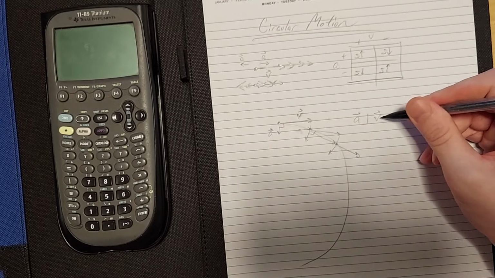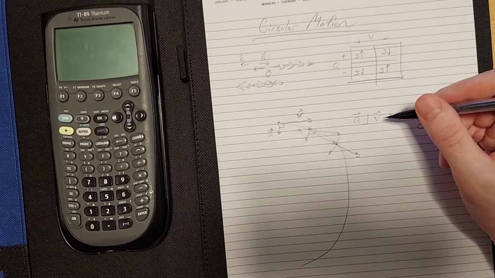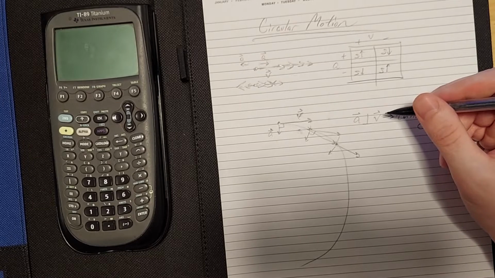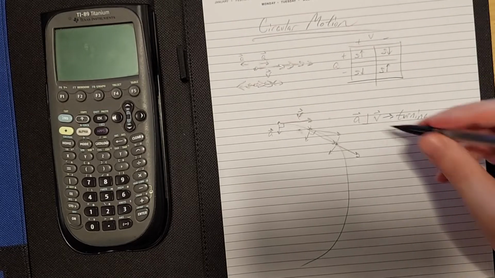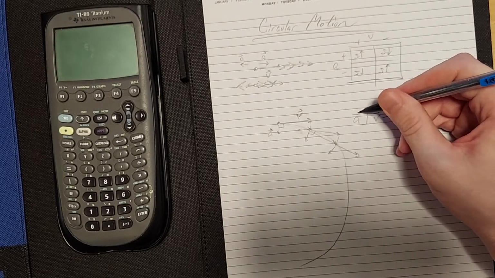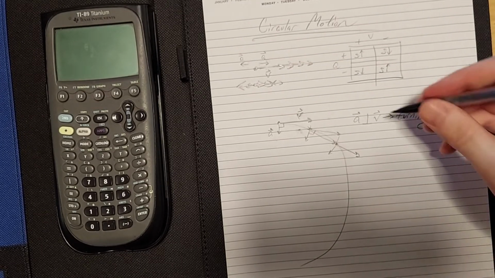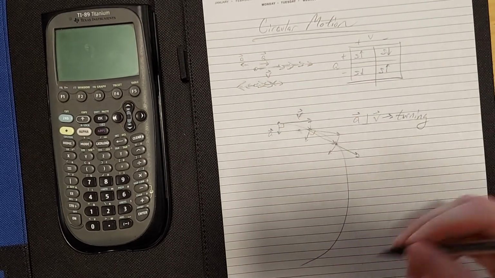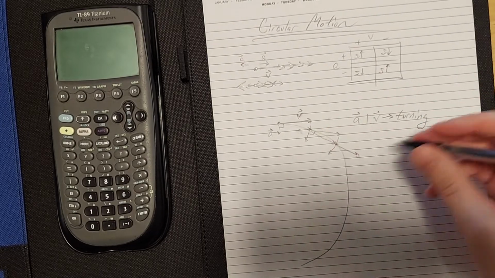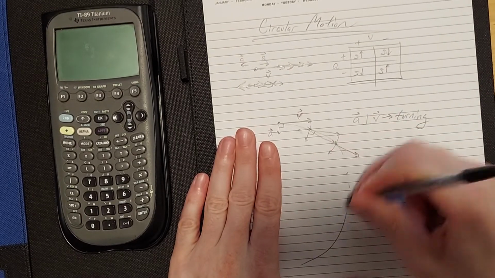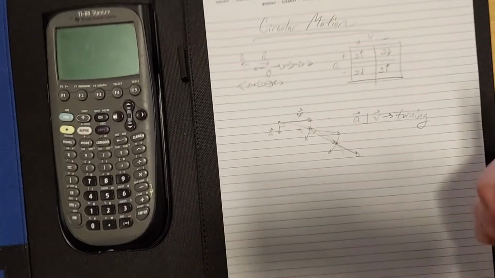Your speed is constant, but the velocity is not constant because you're turning. So if the magnitude of your acceleration and your velocity are constant, then you are just going to go around in a circle. And that's called uniform circular motion. So I'm going to draw a smaller, neater circle.